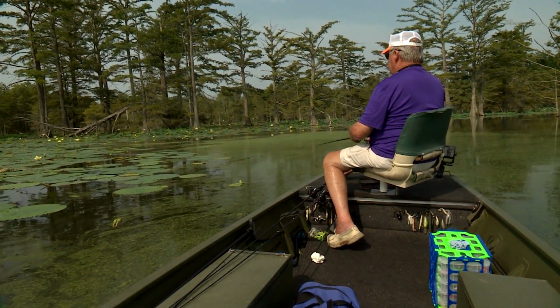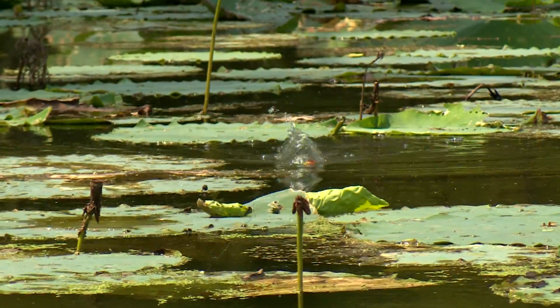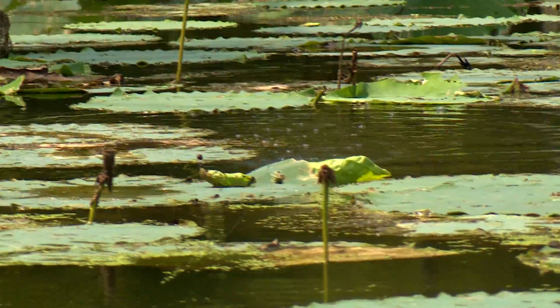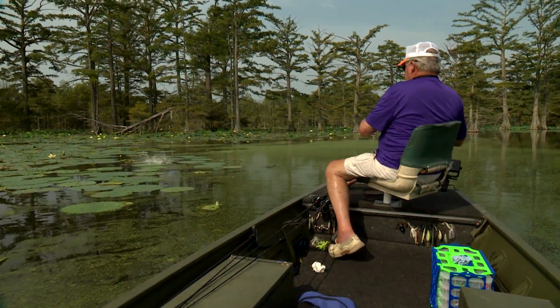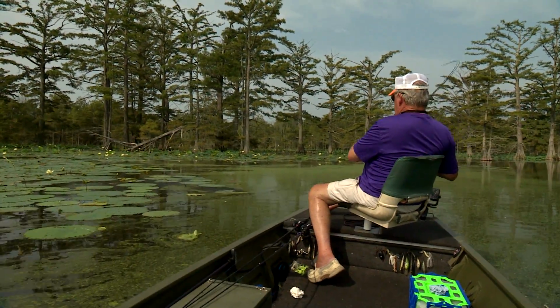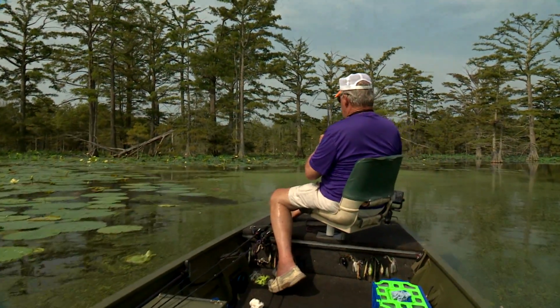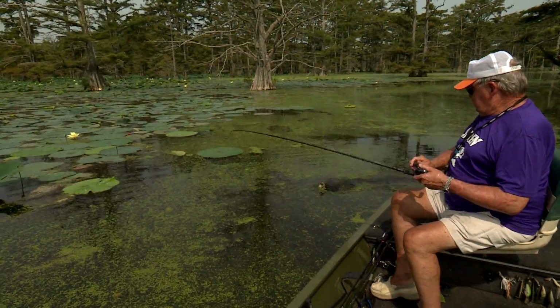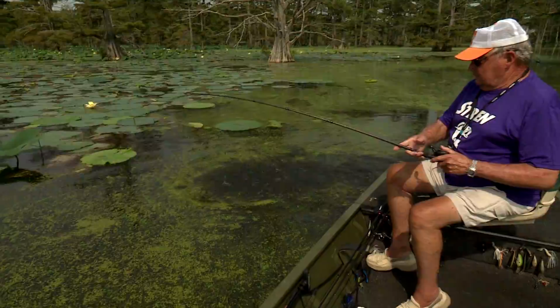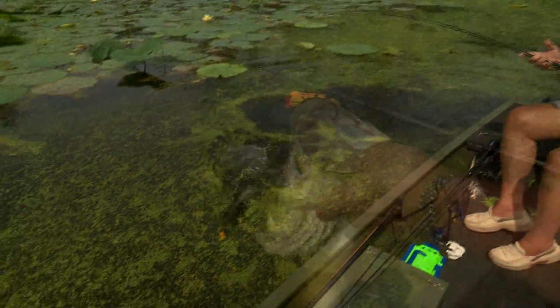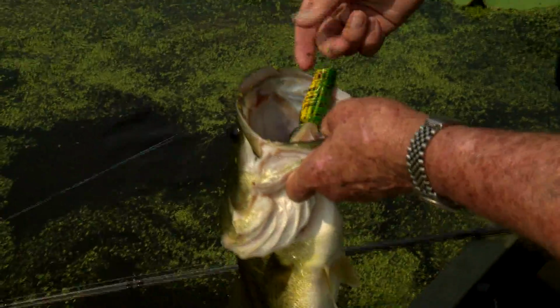There'll be a bass hitting me right in this area. Look at there, under the pad. Watch it get it. Ooh, that frog just fell out.